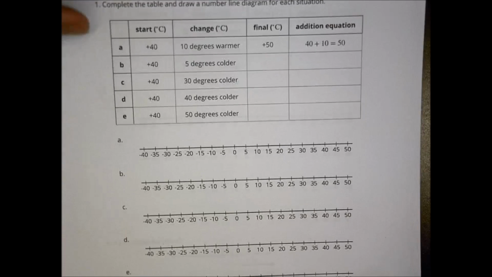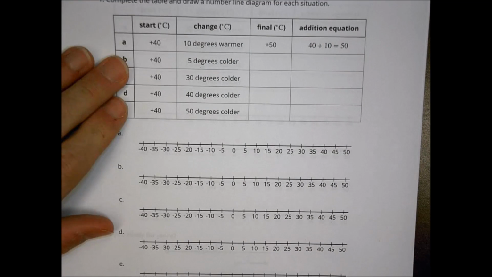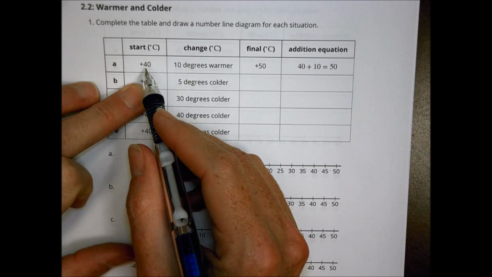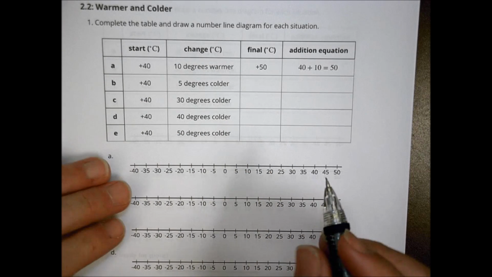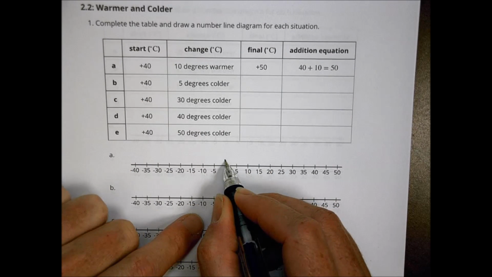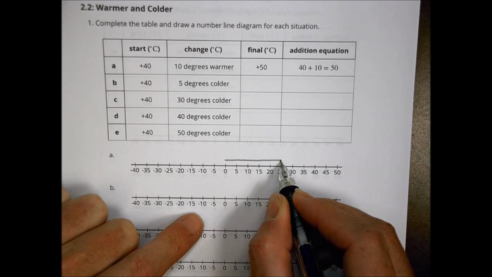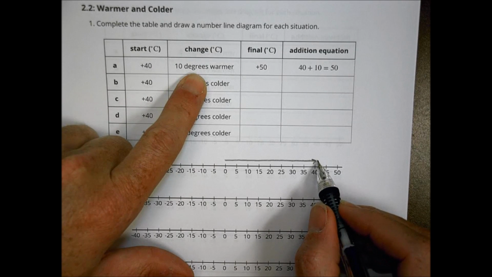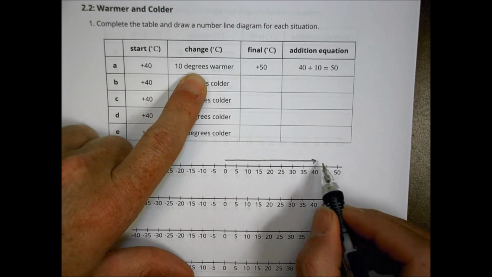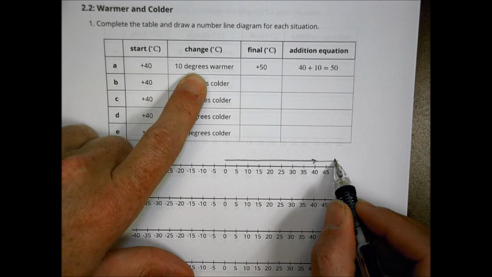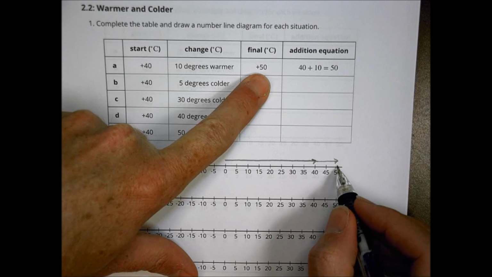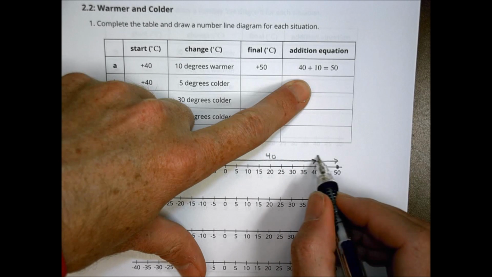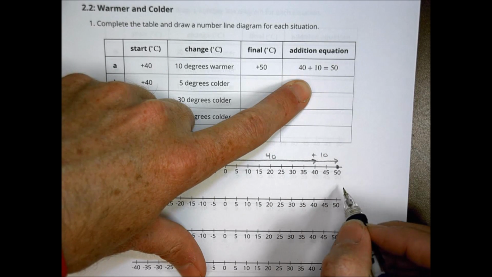2-2, warmer and colder. It says complete the table and draw a number line for each situation. All right, so for A, we start at 40 degrees. So to start at 40 degrees, what we're wanting to do is we begin with our point here at 0, and we're going to go up to 40 degrees here for our first arrow. We're going to go there to there. Now it says from here we're going to get 10 degrees warmer. So I'm going to start at the head of this one and go up an additional 10, 5, 10 to this point here, and my final destination point becomes 50, so I end up right there at 50. As an addition equation, what I have is 40 plus 10, which gives me my solution of 50.